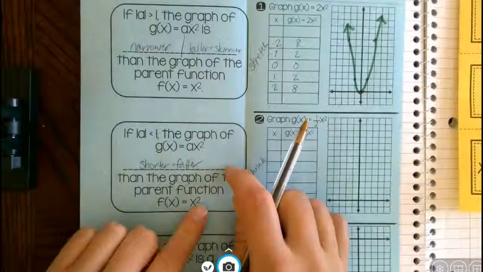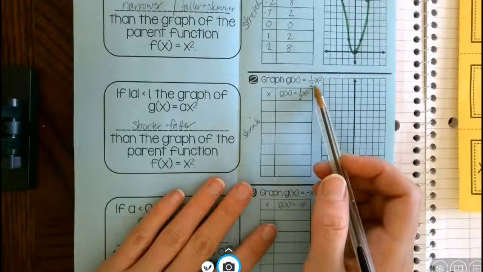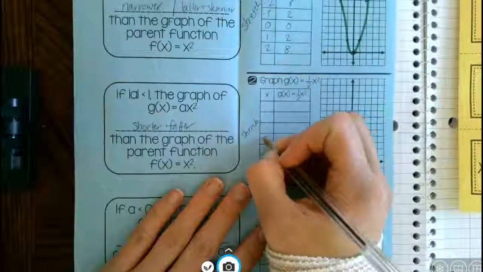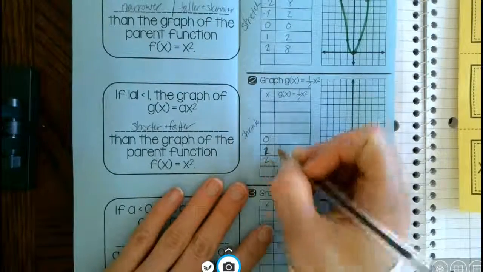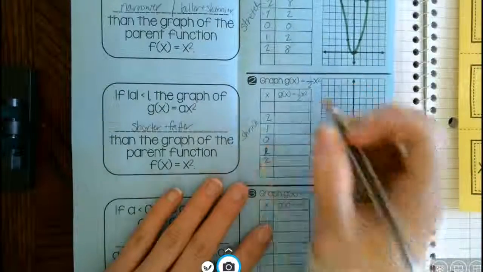So that's what this kind of looks like. So again, I can go ahead and pick some points. I'm going to pick 0, I'm going to pick 1 and 2 again, and a negative 1 and a negative 2.